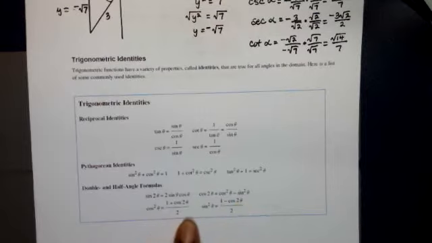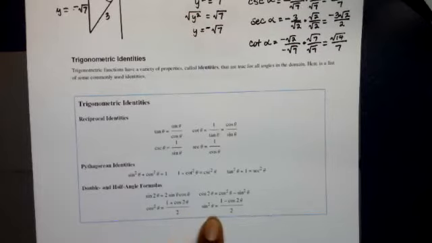And the last 2 deal with cosine squared theta and sine squared theta. Cosine squared theta will be equal to 1 plus the cosine 2 theta, the whole thing divided by 2. And sine squared theta equals 1 minus cosine 2 theta, divided by 2.